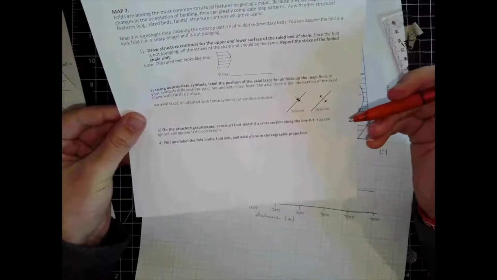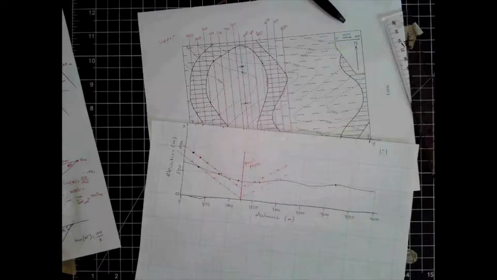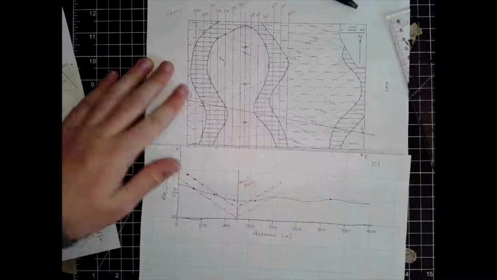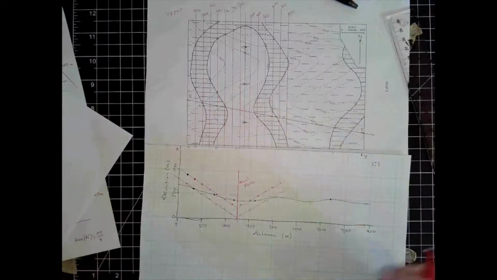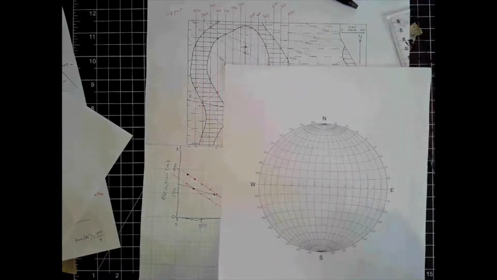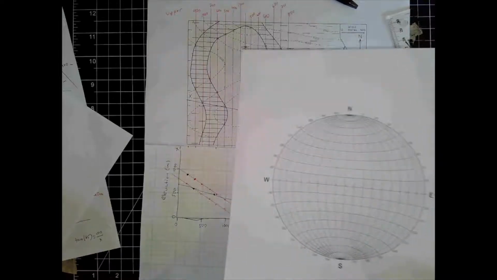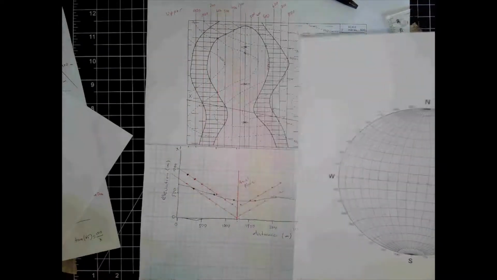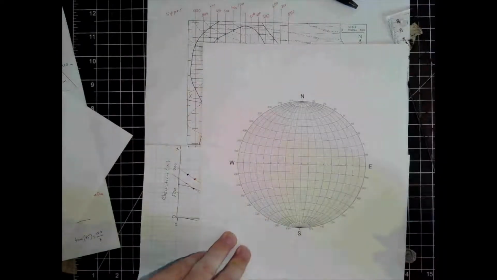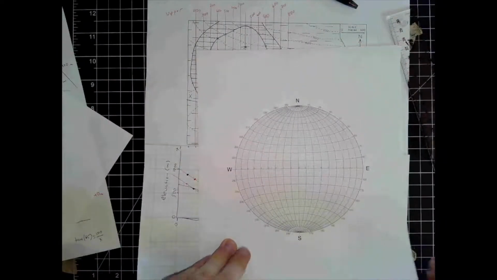Plot and label the fold limbs, fold axis, and axial plane in stereographic projection. So once you've got all these, it's asking you to plot the fold limbs and the axial plane and fold axis on our stereo net again. And this already has your answers from problem 1, but just try to make it clear which one is which. So these are easy because they're striking north-south, so they'll plot right on here really easily.